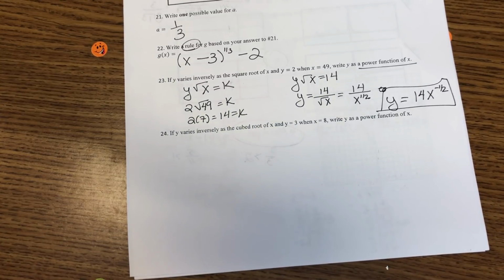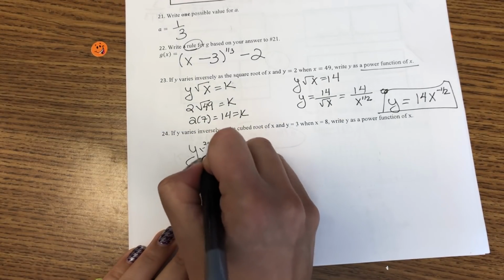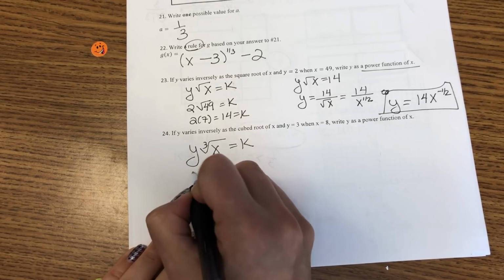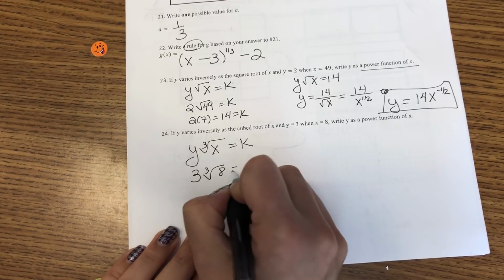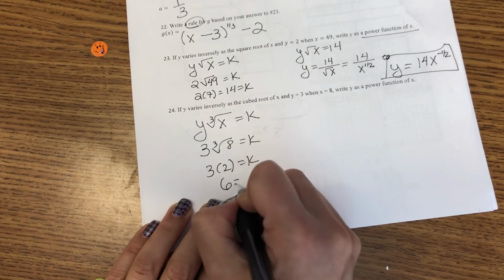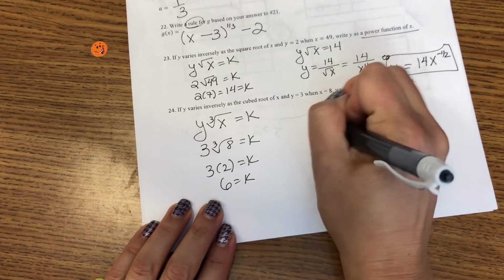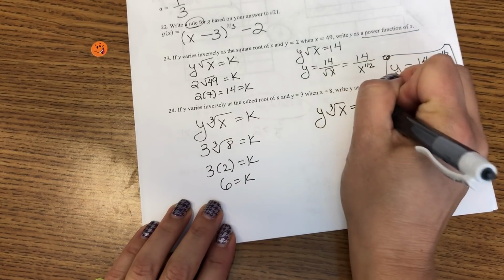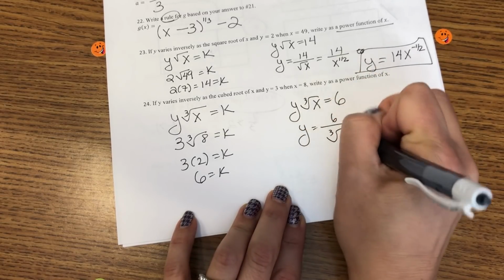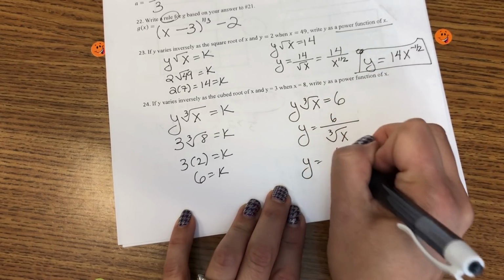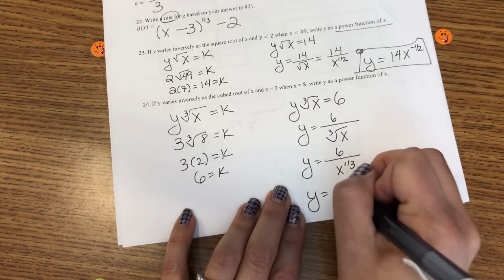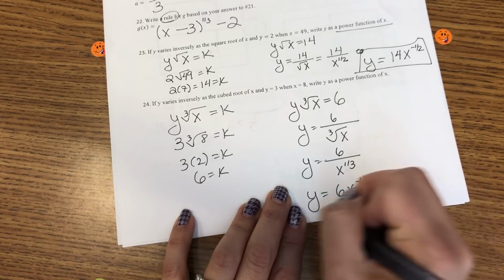Last problem. Y varies inversely with the cube root of x. So the cube root of 8 is 2. So k is 6. Now we're going to isolate the y. Change my radical to an exponent. And move the term out of the denominator.